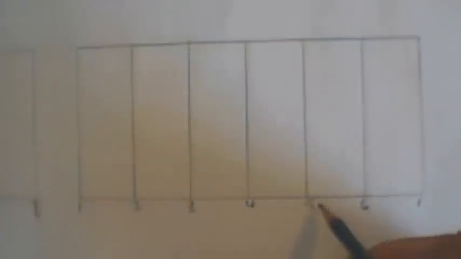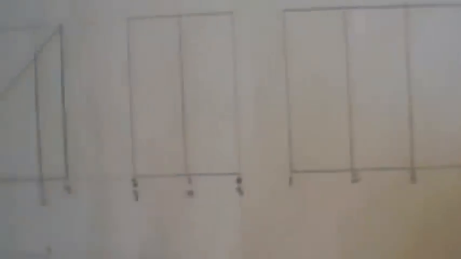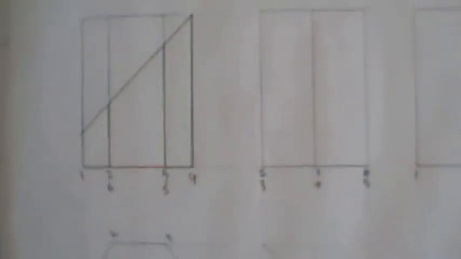Now I'm drawing these numbers quite large so you can recognize them, but make sure that you draw them as small as possible and not as visible as mine are. Now what are these numbers? How are we going to use these numbers?